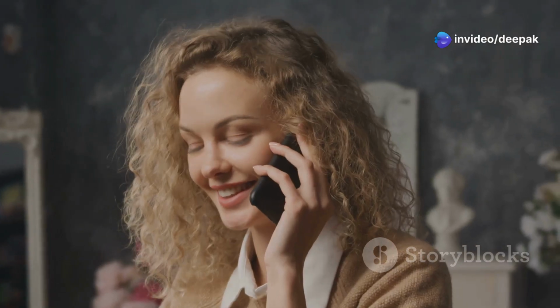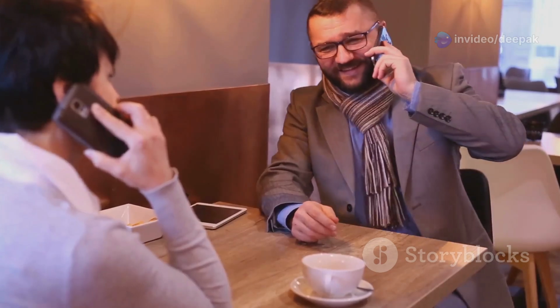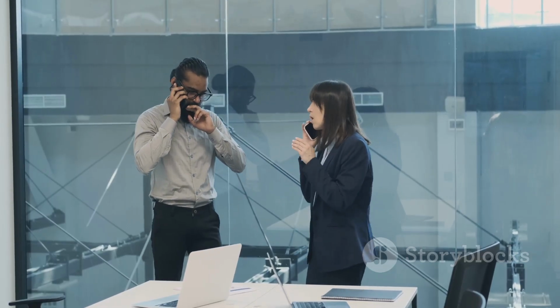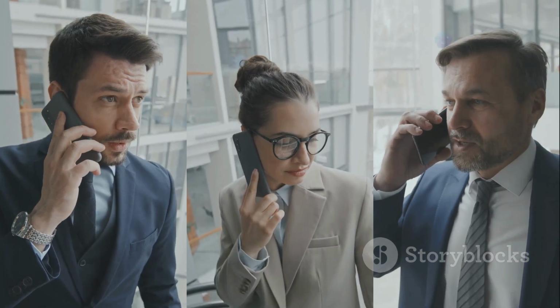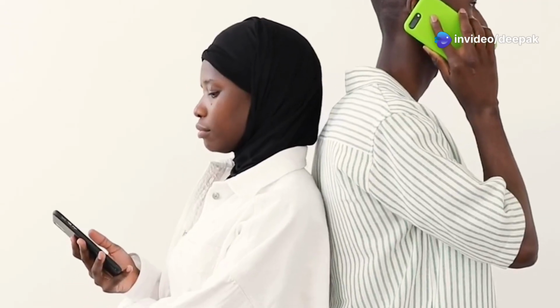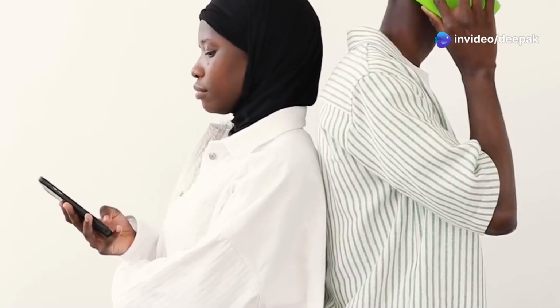Finally, we have full duplex mode. This is like a regular phone conversation. Data can flow in both directions simultaneously. You can talk and listen at the same time, and so can the other person. Mobile phones and landline phones are great examples of full duplex communication.